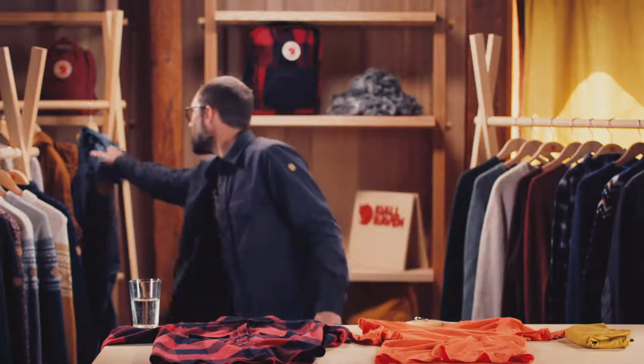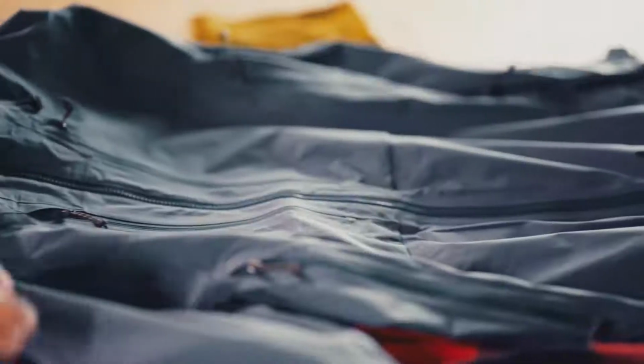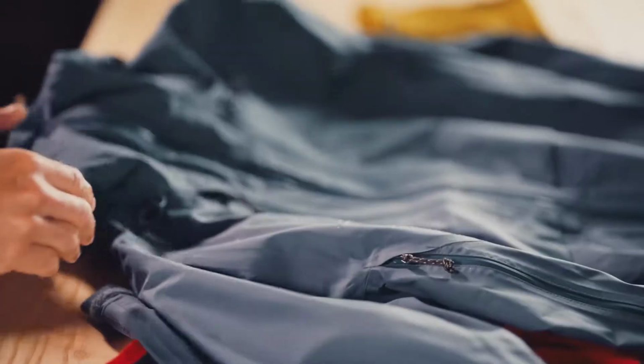So polyester is hydrophilic naturally, but we can enhance the polyester because we use it in shell garments like this Keb Eco Shell jacket. It's also made out of polyester, and this is a shell garment, and obviously we don't want it to soak up water, so we can treat the polyester fabric with DWR impregnation to make it hydrophobic, similar to the inherited property of wool, and the drops fall off.